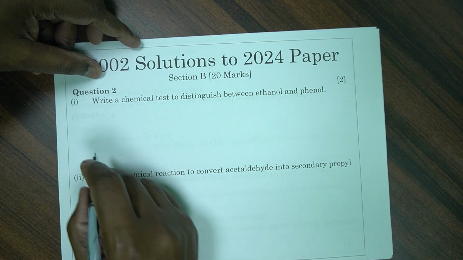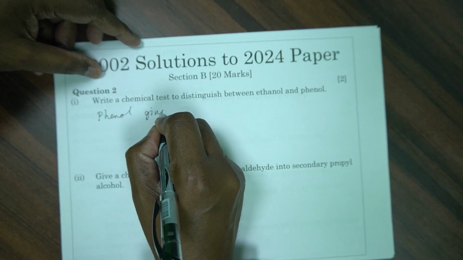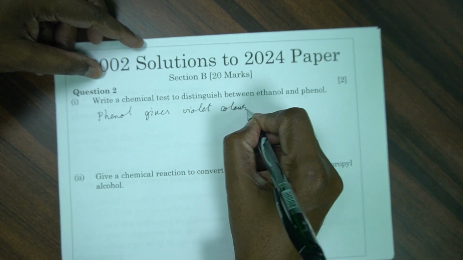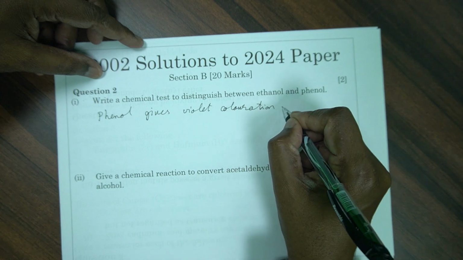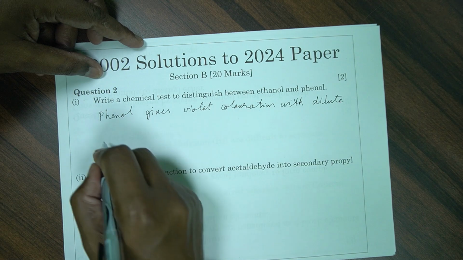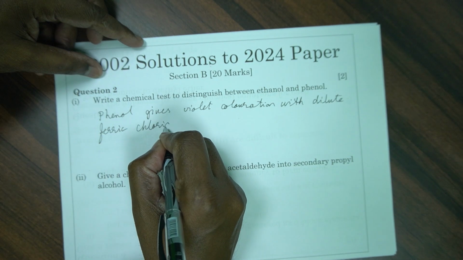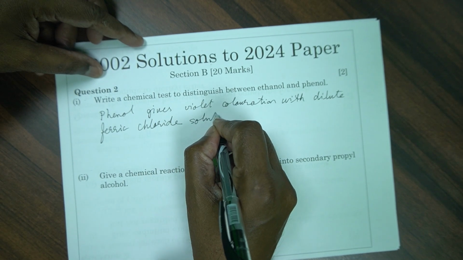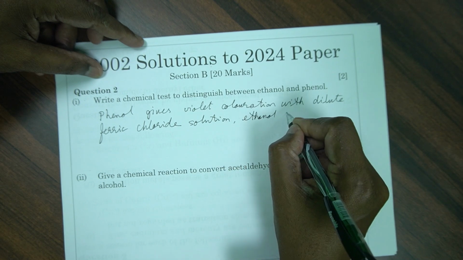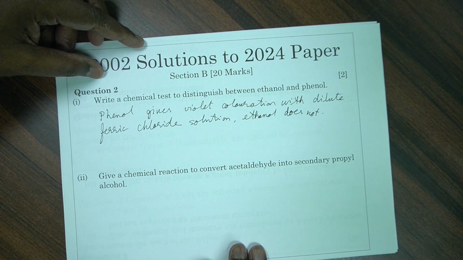So what will you write? Phenol gives violet coloration with dilute ferric chloride solution. Ethanol does not. So this is the test.